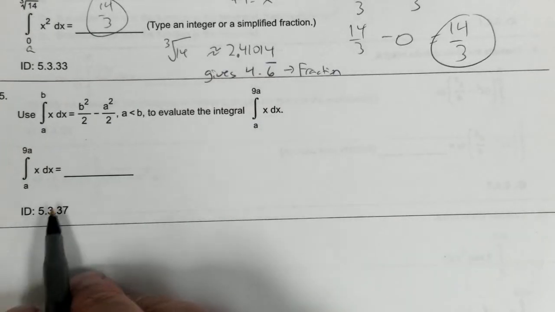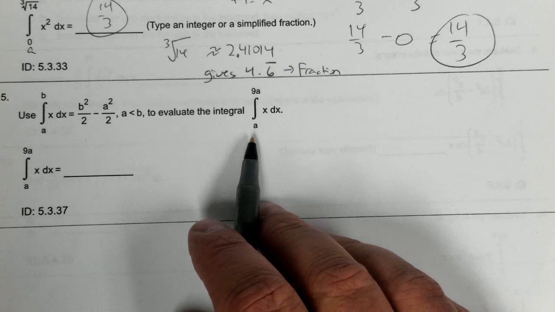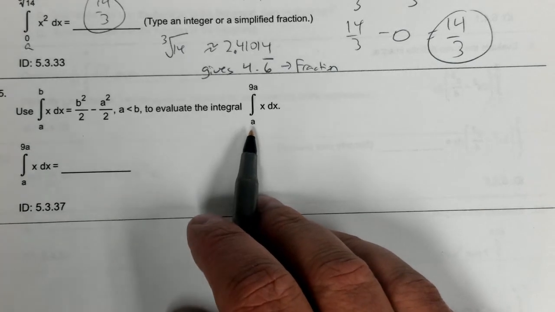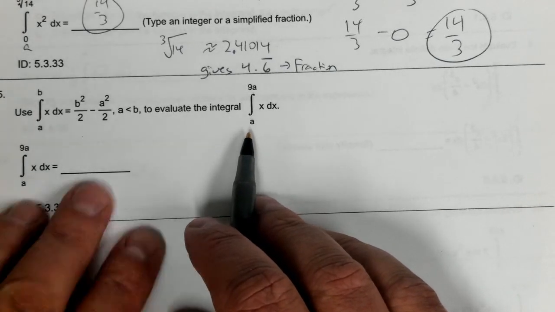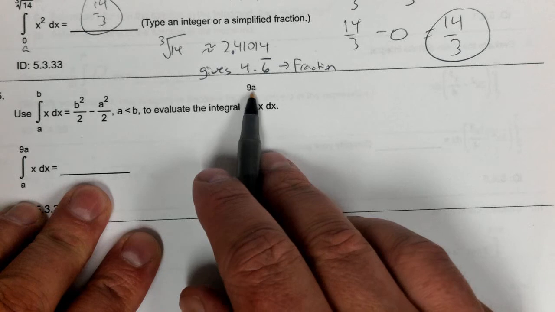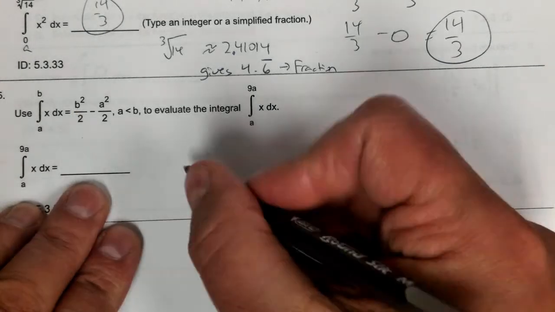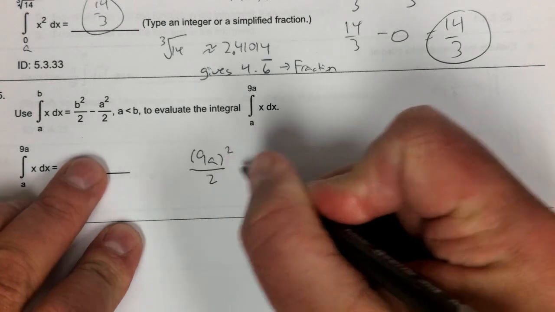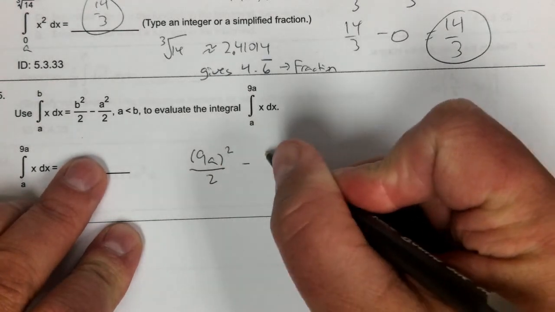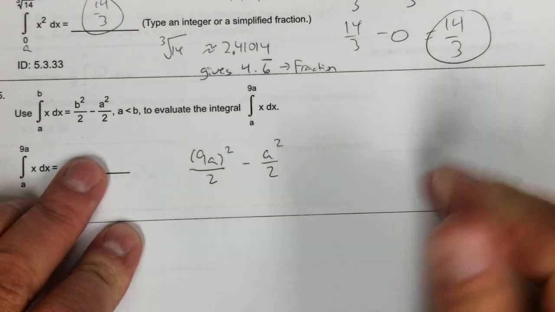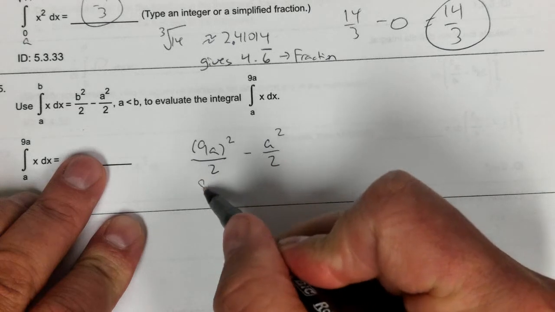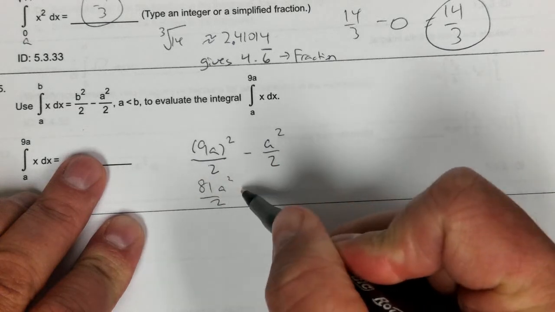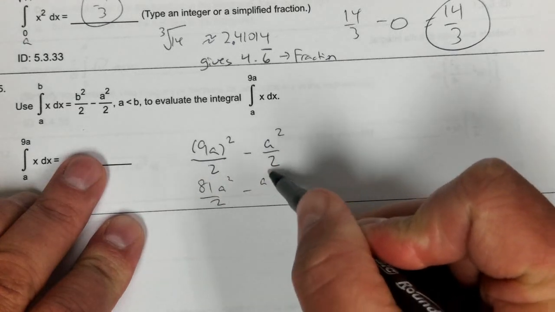Okay, on the next one we're doing with variables, so you can't use your calculator on this one. The high end was 9a, and so if we just plug that in here, 9a squared over 2 minus a squared over 2. So that's 81a squared over 2 minus a squared over 2.